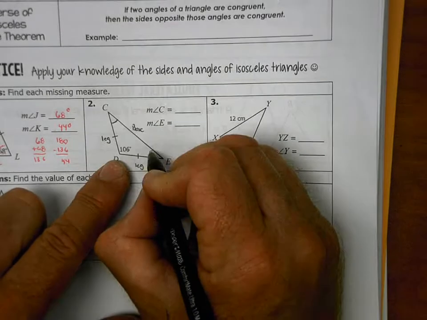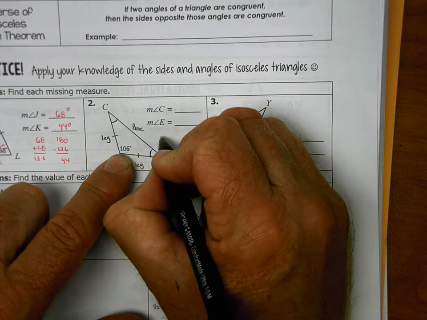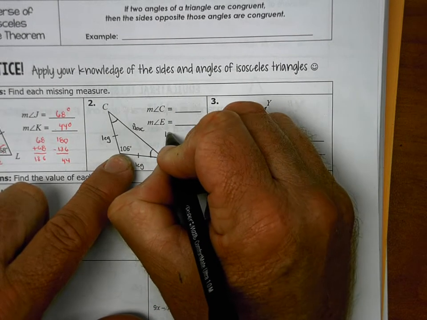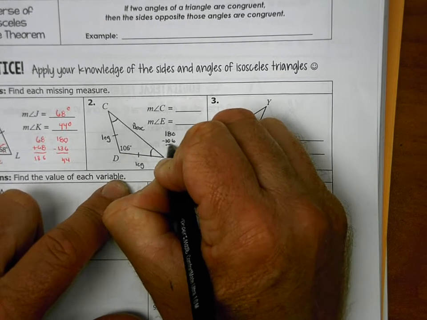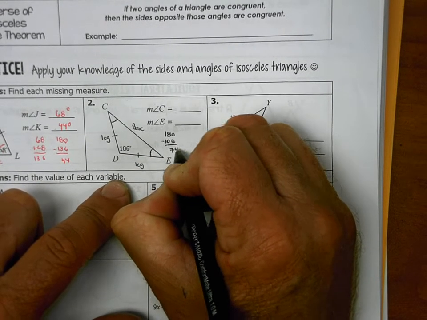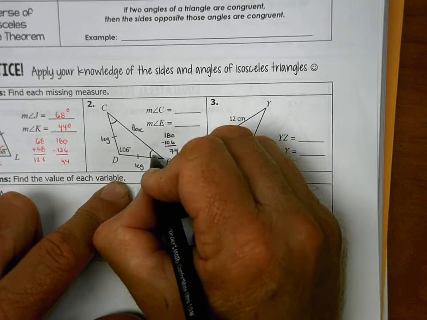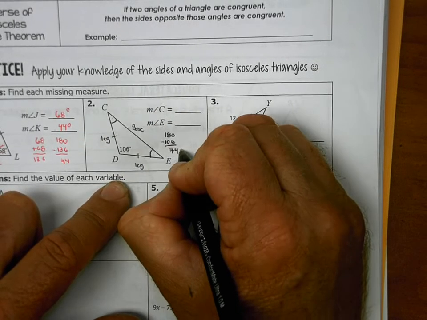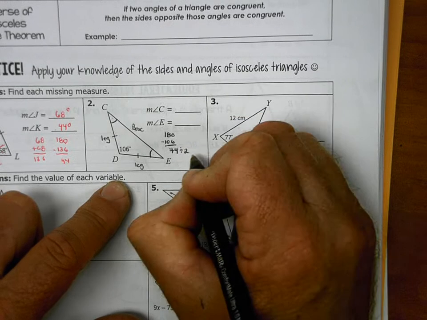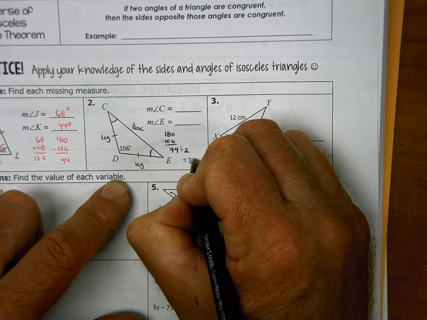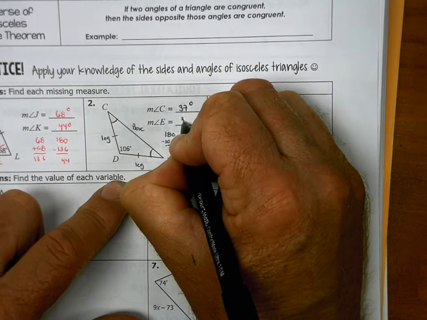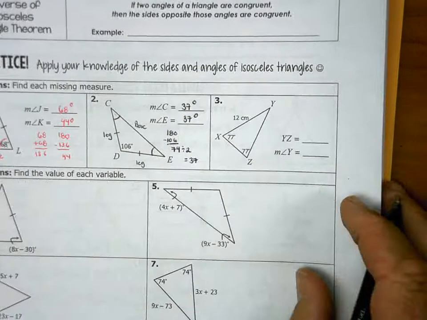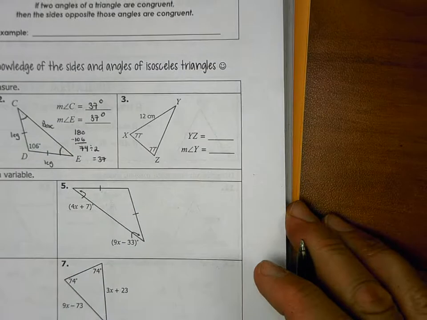Here's how we do it. We know that the three angles add up to 180. If I take 106, which is what I already have, and subtract it from 180, that leaves 74 degrees for these two angles. They're both equal, so I take that 74 and divide it by 2, which gives me 37. So the measure of angle C is 37, and the measure of angle E is also 37. Moving on to number 3.